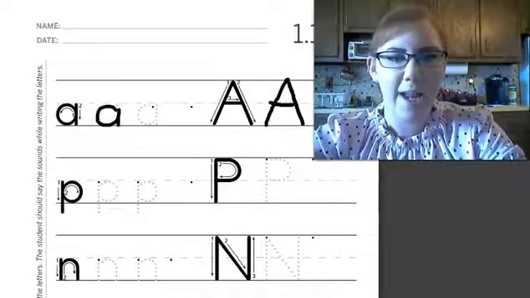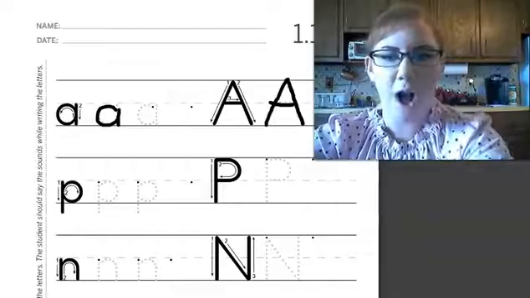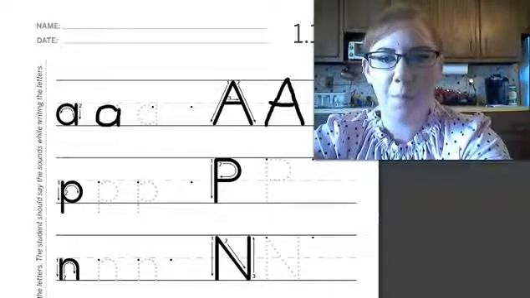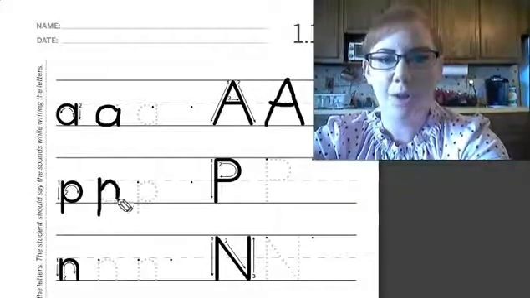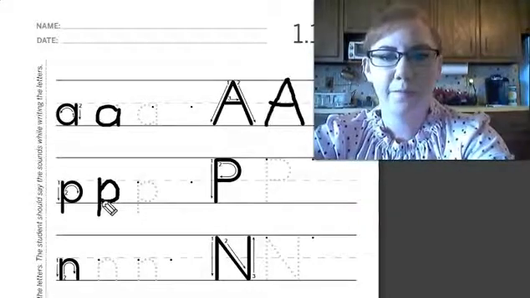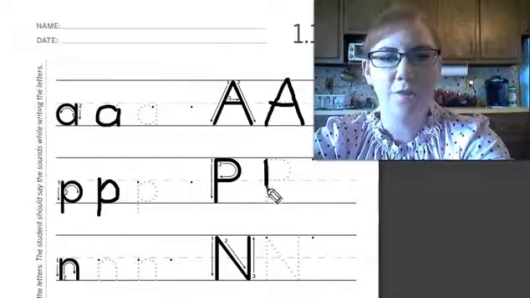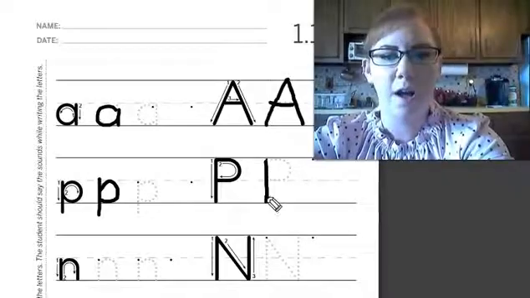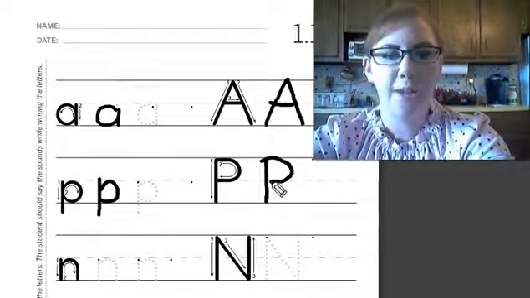Our next sound is P. For P, we draw a line starting in the middle but going below the bottom line and a circle to the right. For the capital, we start at the top and draw a straight line down, all the way down, and a half circle to the right.